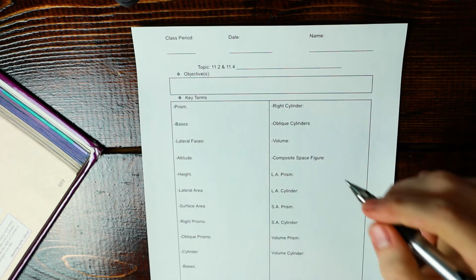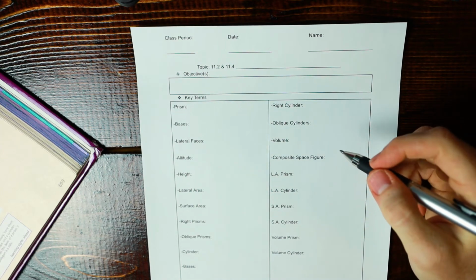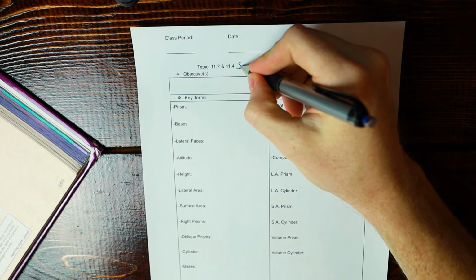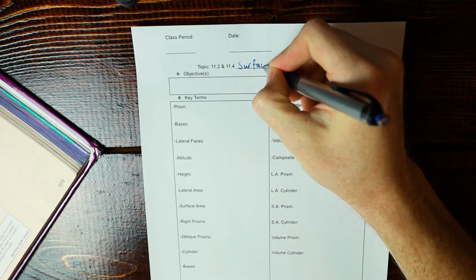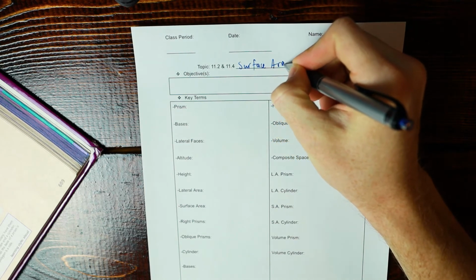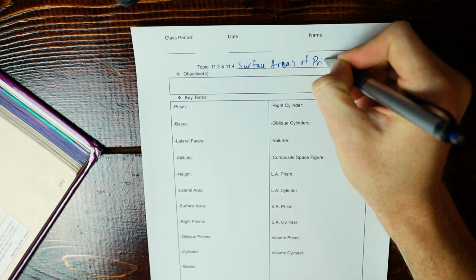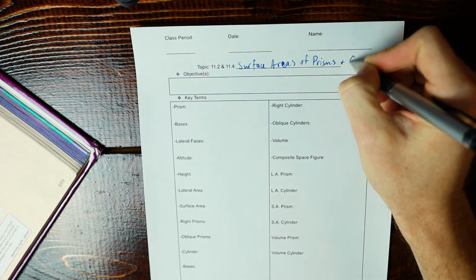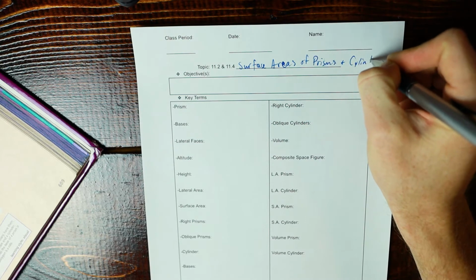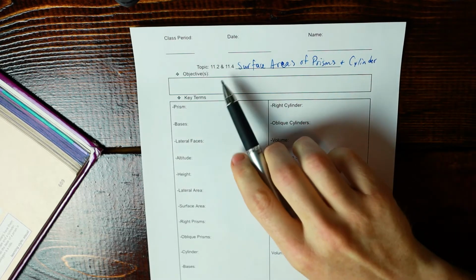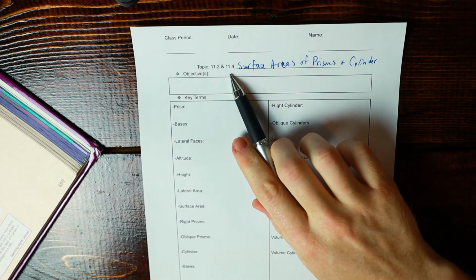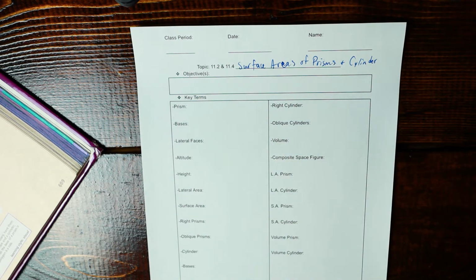Hello and welcome to video lesson topic 11.2. It is surface areas of prisms and cylinders. Now 11.4 is going to be one of our upcoming topics, and it's kind of combined with this if we were in class, but for today I'm just going to do one lesson at a time.